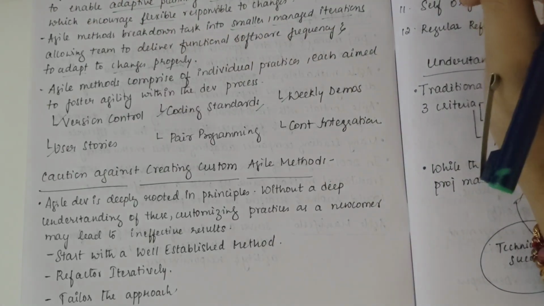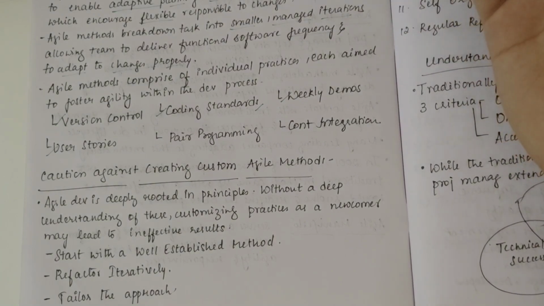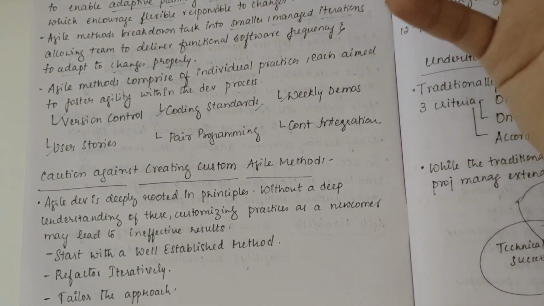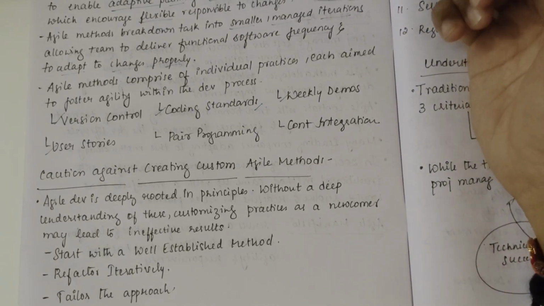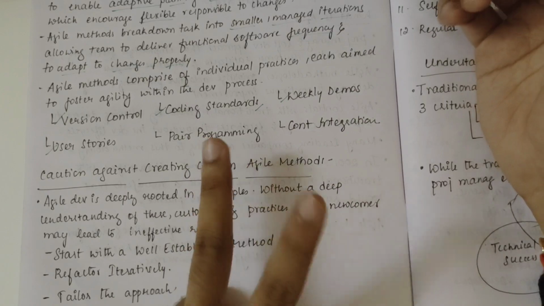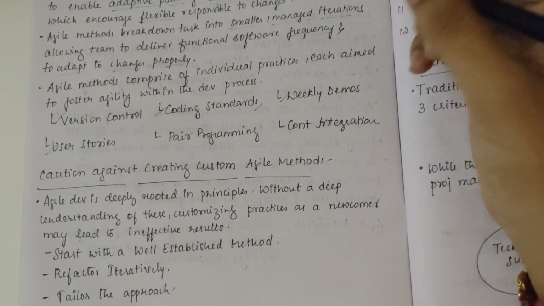So by making use of user stories, we can understand what the problem was, and what the different possibilities are through which we can solve it. Then we have pair programming. Pair programming is a practice where two developers sit together and work. One could be writing the code, the other one could be testing the code. That is the driver-navigator scenario.